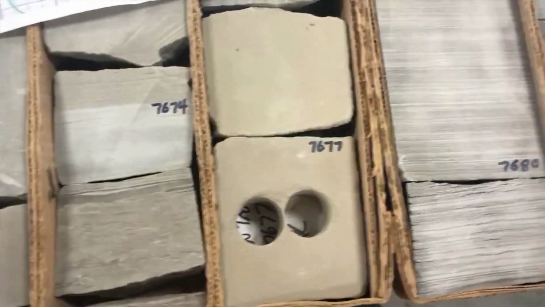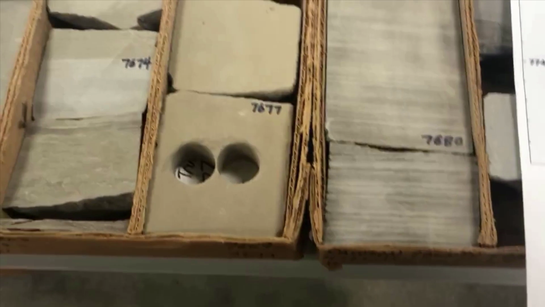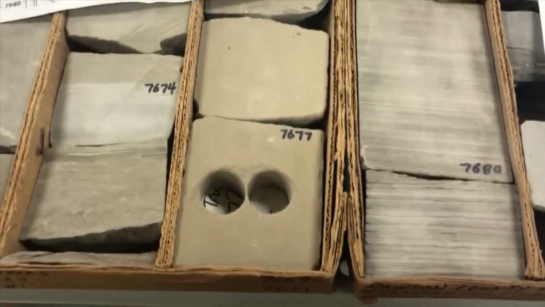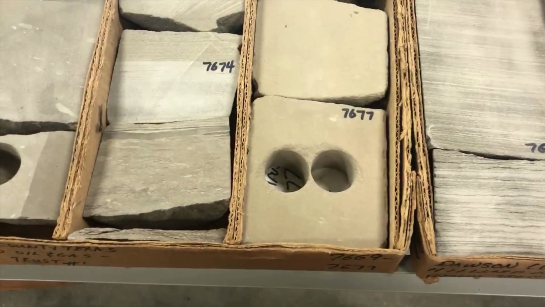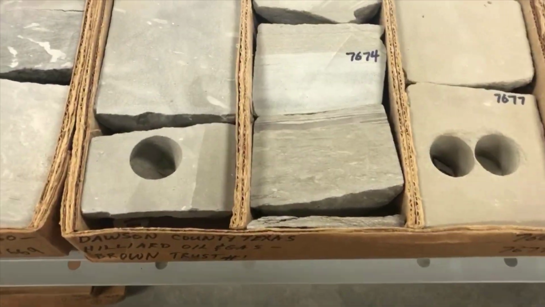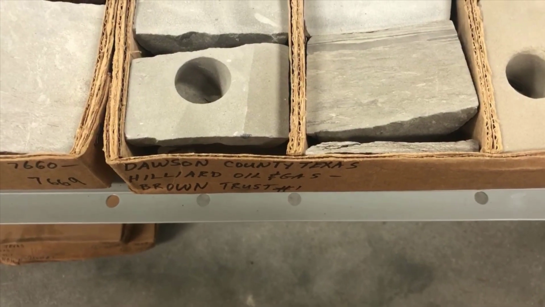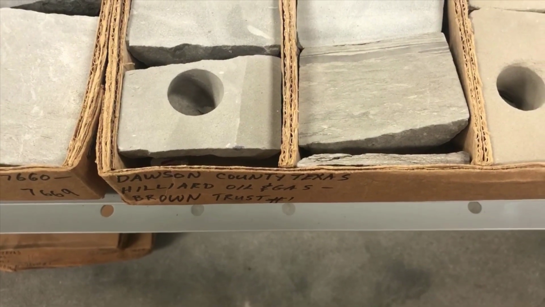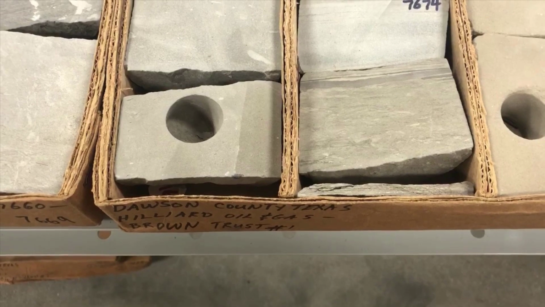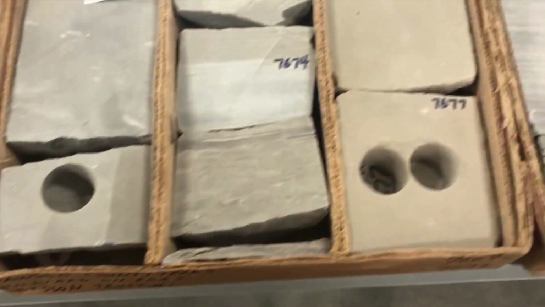I want to mention that this is the turbidite sequence in the Permian Basin. It's probably the Bone Spring, and as I mentioned, this is in Dawson County, Hillier Oil and Gas, and the well is called Brown Trust.